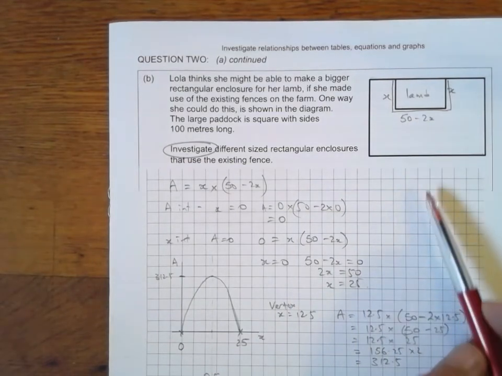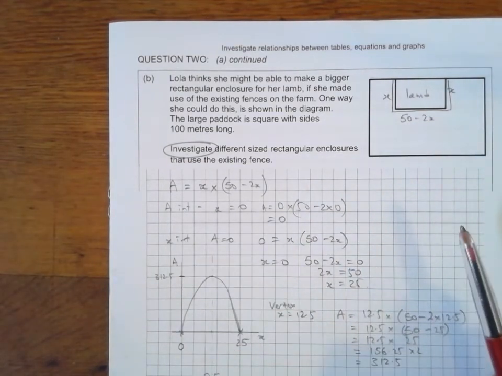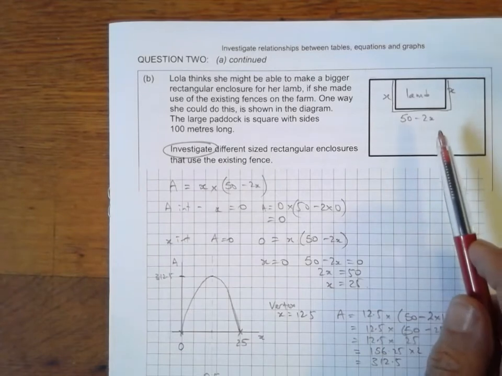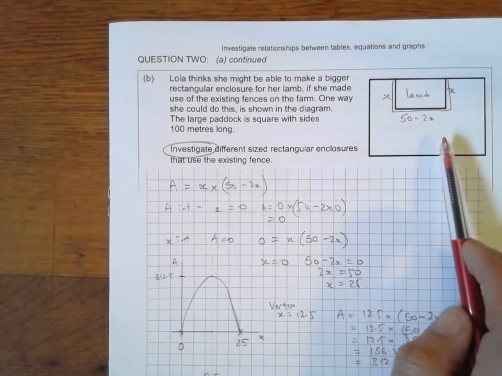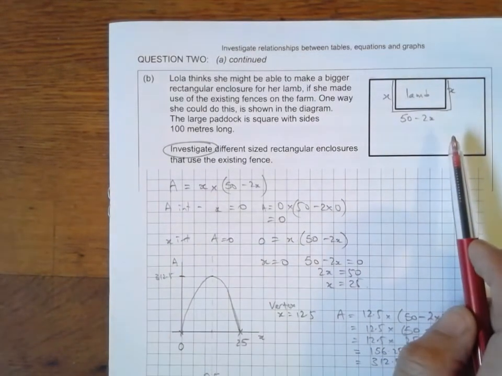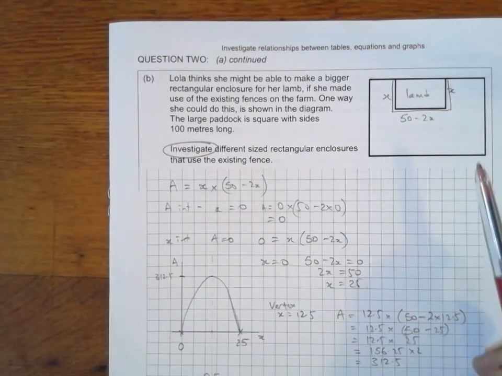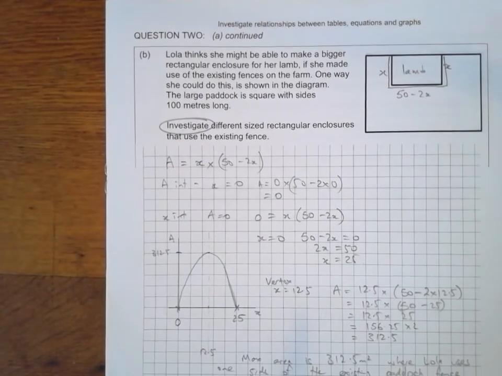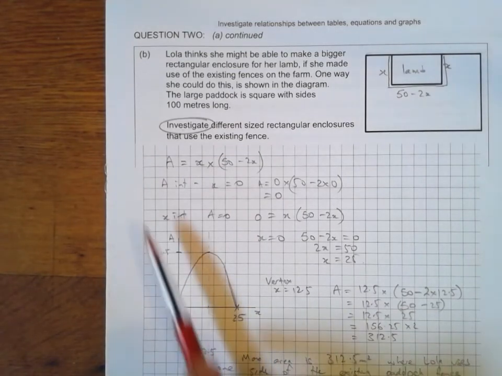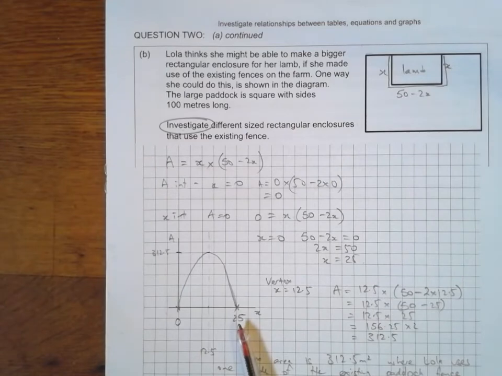Working through a table like we did in the first one and finding an answer from that, again could get you your merit, as long as you again notice the symmetry and found that maximum area, this time 312.5 square meters. And finally, as I've done here, writing a formula, drawing the graph, okay, would get you your excellence there.